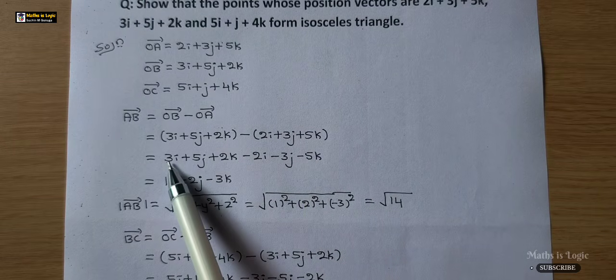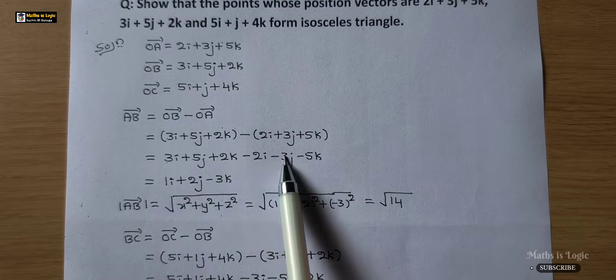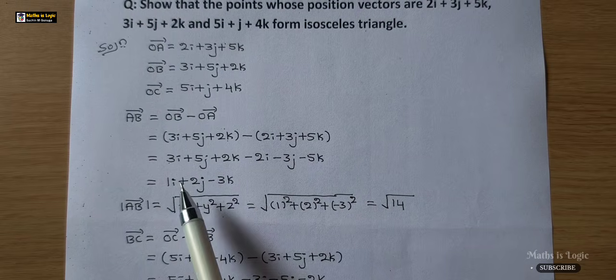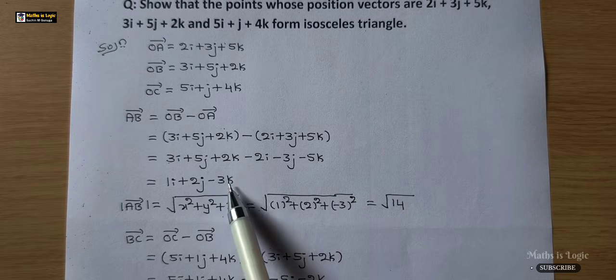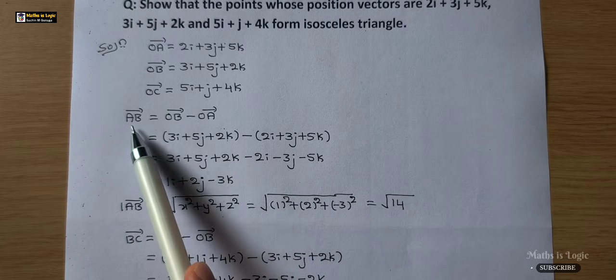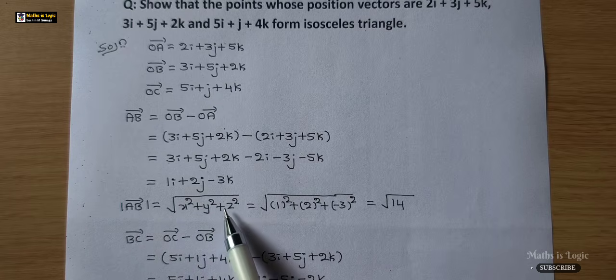Add i with i term: 3 minus 2 is 1i. j with j term: 5 minus 3 is plus 2j. k with k term: 2 minus 5 is minus 3k. After finding the AB vector, find the magnitude. Formula: square root of x square plus y square plus z square.